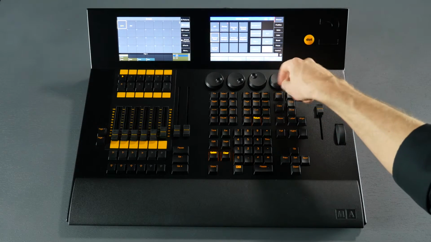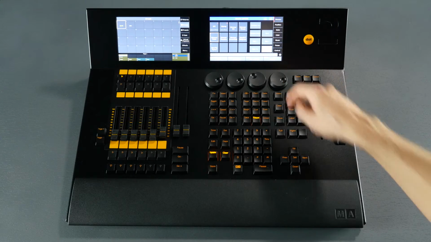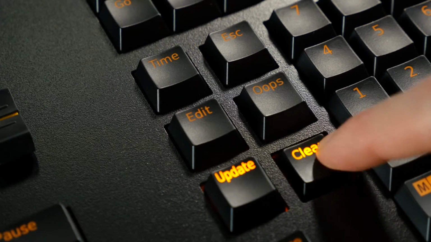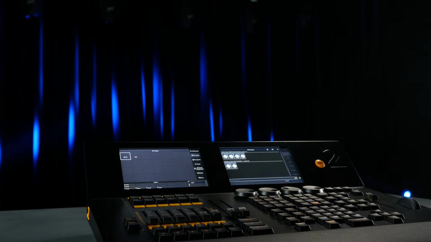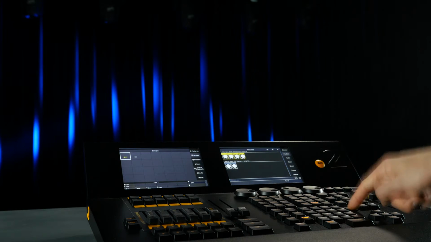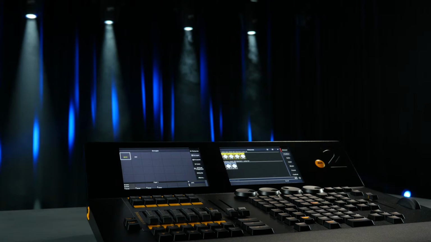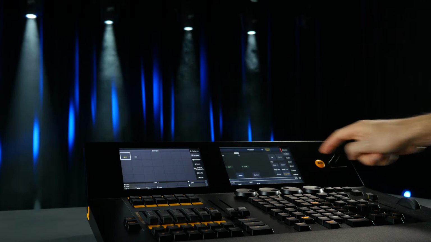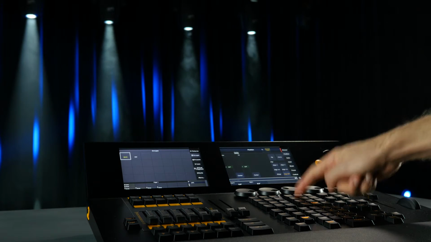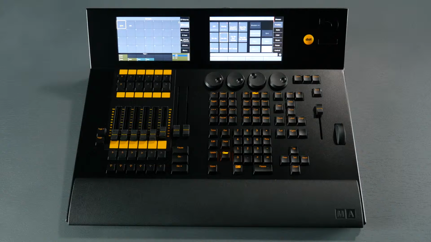Alright, let's try a movement effect next. First, we'll clear the current effect by pressing clear twice. Let's reselect our group of fixtures and turn them on by pressing the full key. We'll then select the position attribute from the buttons on the right side of the right screen and press the effects key to open the effect window.